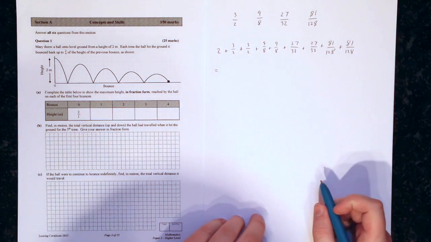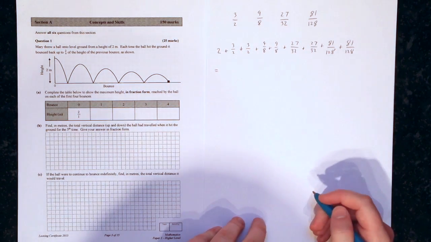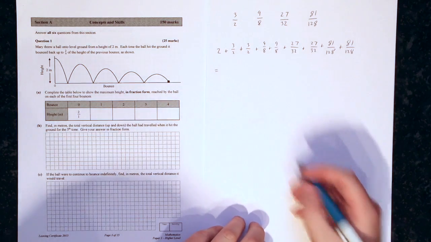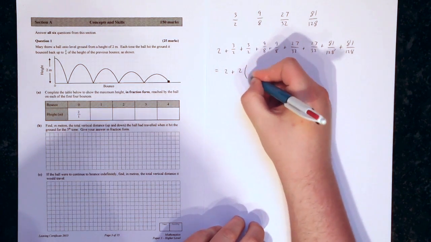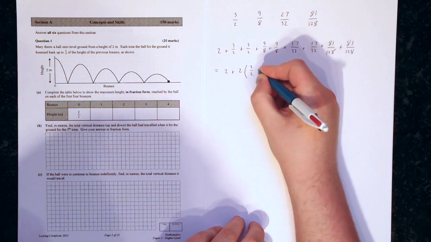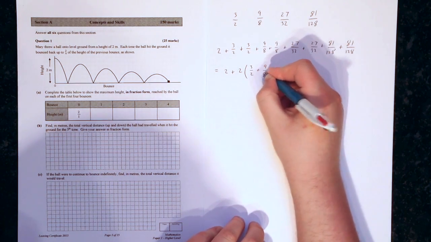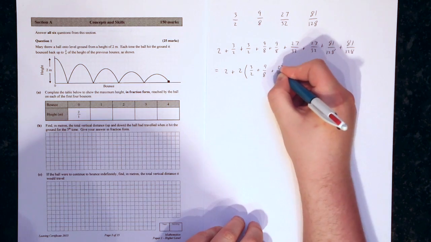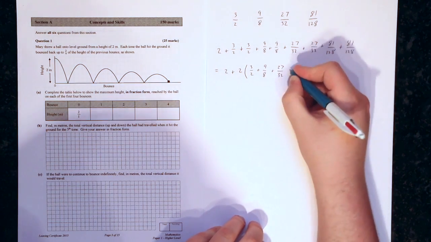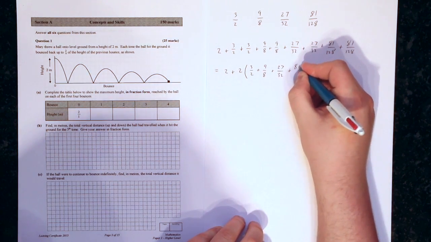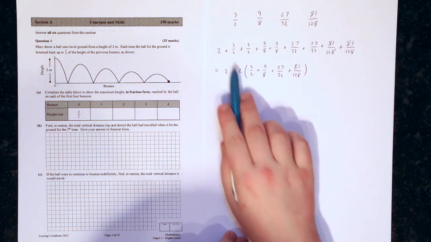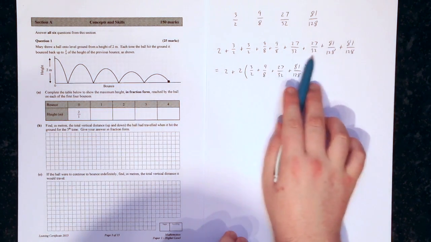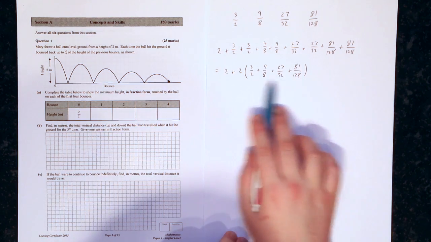I'm now just going to write this in a slightly different way to make the computation slightly easier. That will be equal to 2 plus 2 times 3 over 2 plus 9 over 8 plus 27 over 32 plus 81 over 128. The reason I'm writing it this way is because for each of these numbers there will be 2 of them, so it will be 2 times each of these numbers.